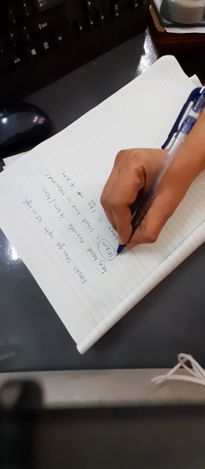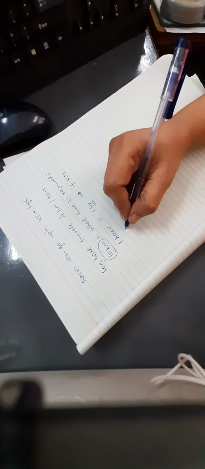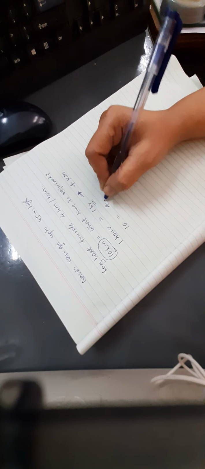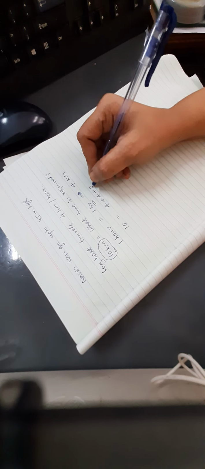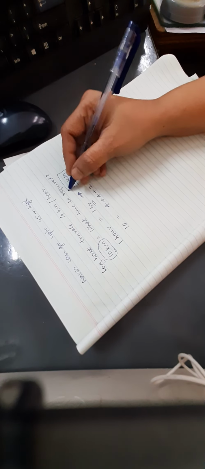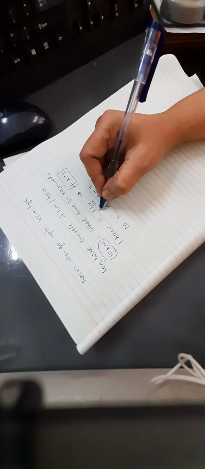And here we have to cover a distance of 10 kilometers. So you split 10 into 4 plus 4 plus 2. So 4 kilometers is travelled in 1 hour, so you write 1 hour, another 4 kilometers in 1 hour. 2 is half of 4.